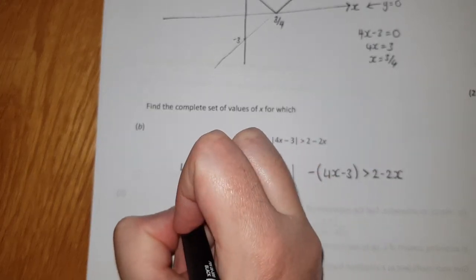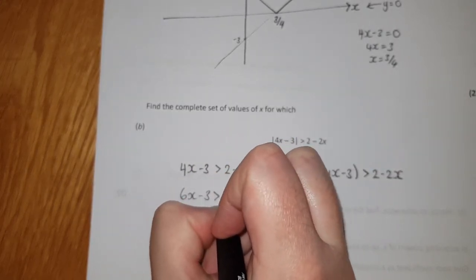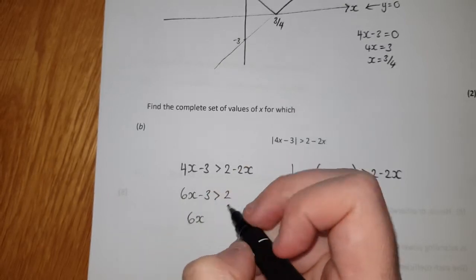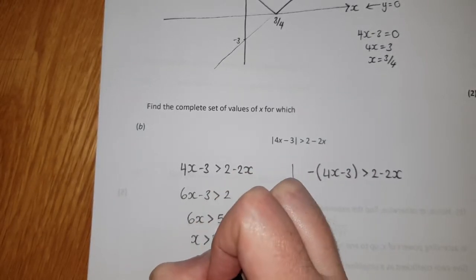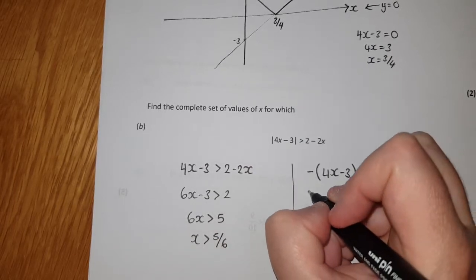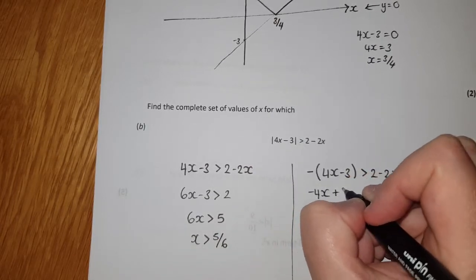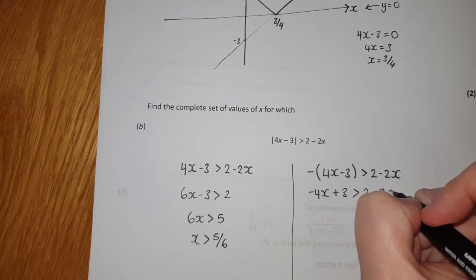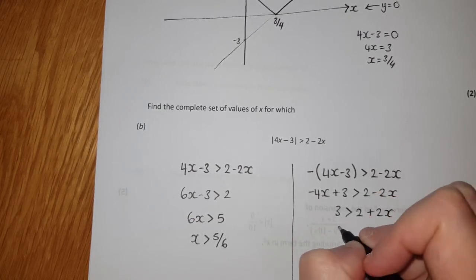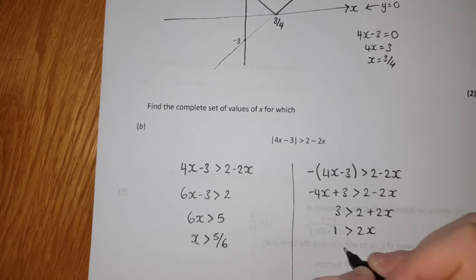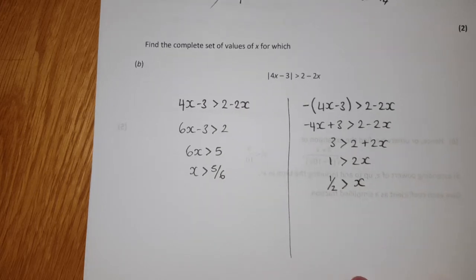So solving this one, we'd get 6x minus 3 is greater than 2. So 6x is greater than 5, in which case x is greater than 5/6. And for this one, you get 4x and plus 3. So if I add 4x to both sides, subtract 2, and then halve it, I get x is less than a half.